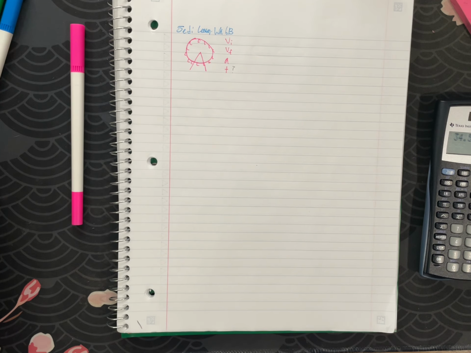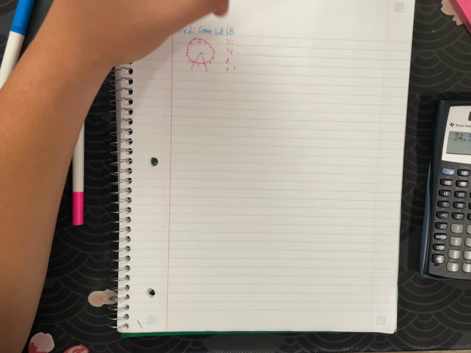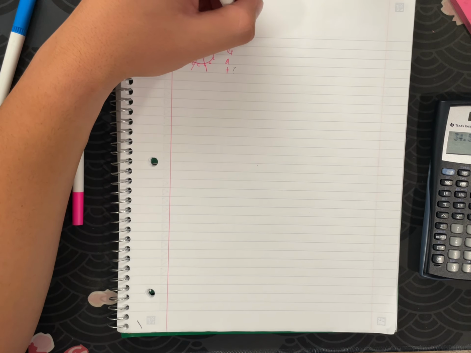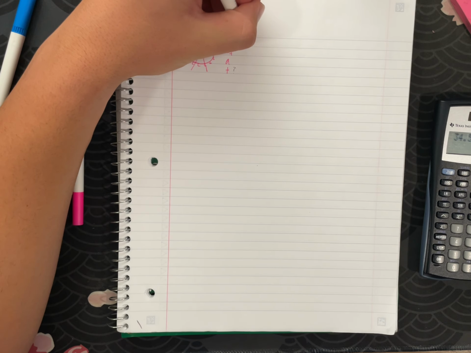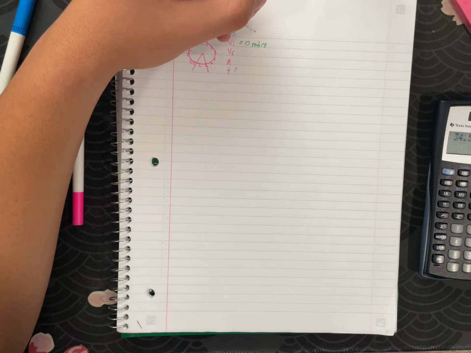We have been given a couple things. First, we were given the initial velocity at rest. Now, if you think of at rest, I think of not moving, so I would think that equals 0 radians per second.